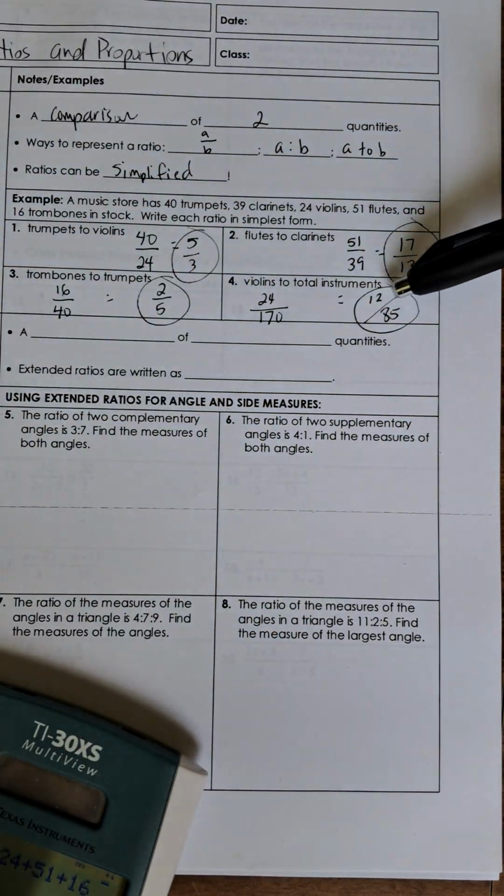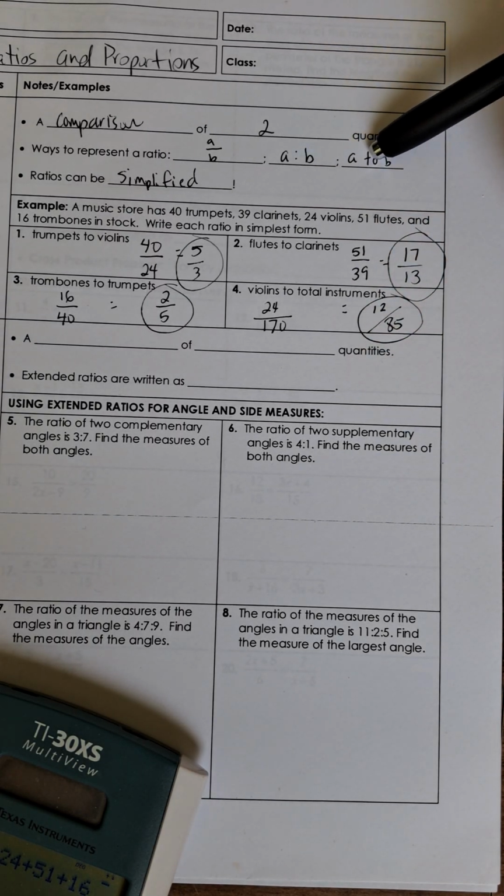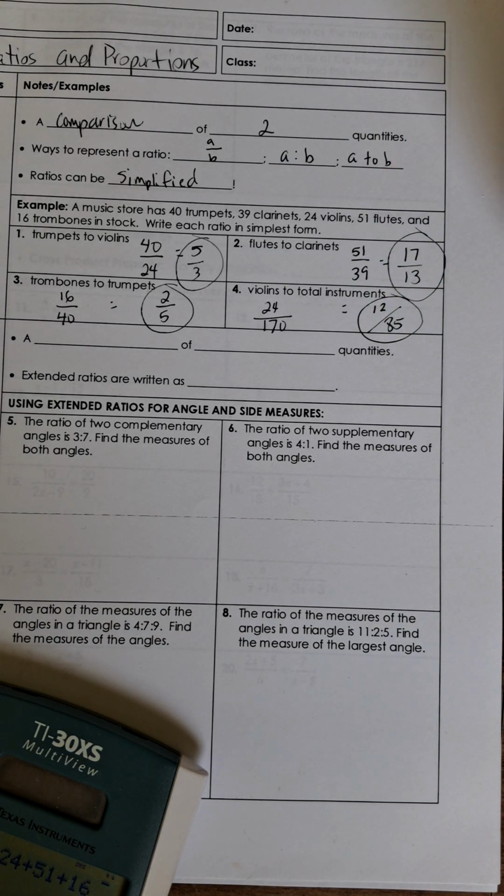Okay, different way your teacher may write a fraction. Just kind of be aware. Or they may prefer to use the colon or the word to. You're going to see me always write as a fraction because I also teach statistics. It's actually an intro to statistics class, but yeah, everything is going to be in fraction form for me.